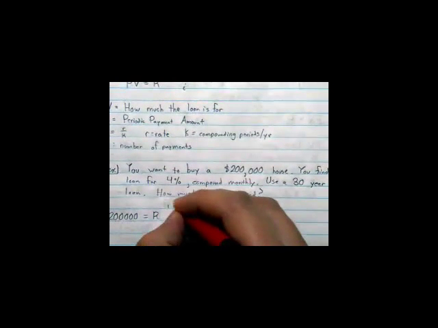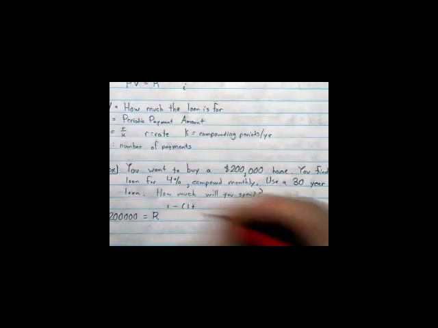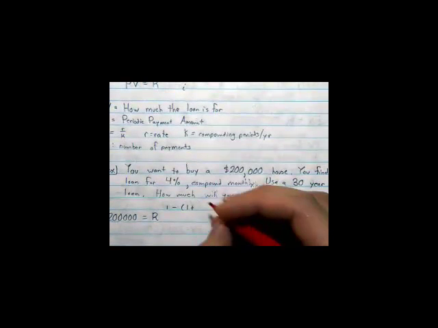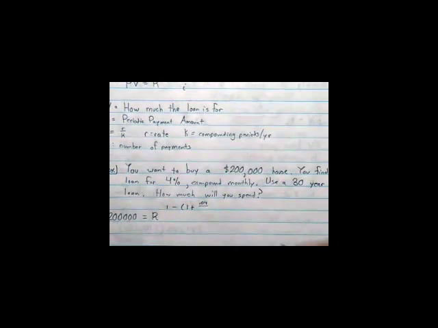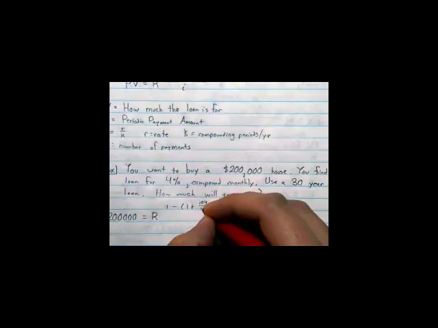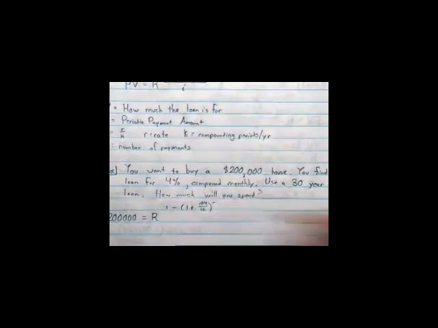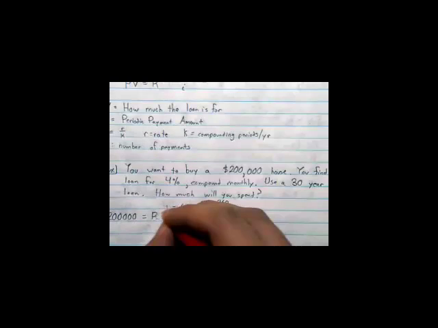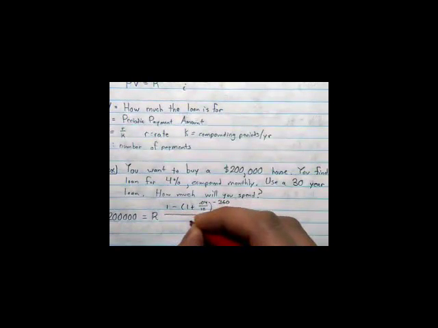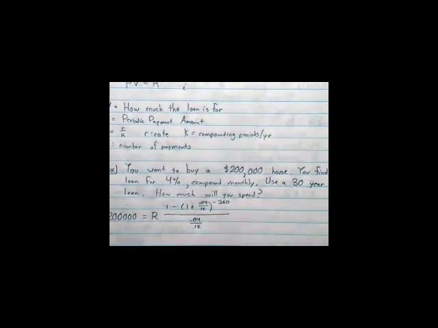Then we're going to do 1 minus (1 plus R over K). The rate was 4%. Compounds per year would be 12. And that's to the negative 30 times 12, 360. And then all over this, again, 0.04 over 12.